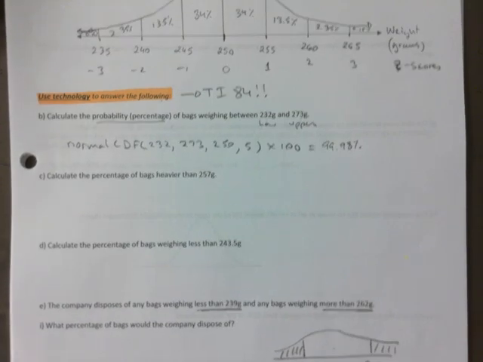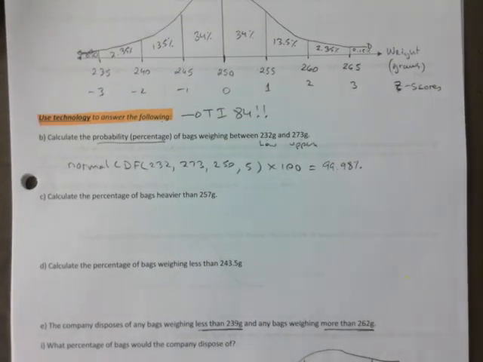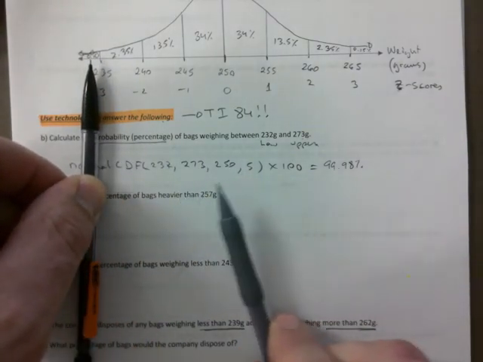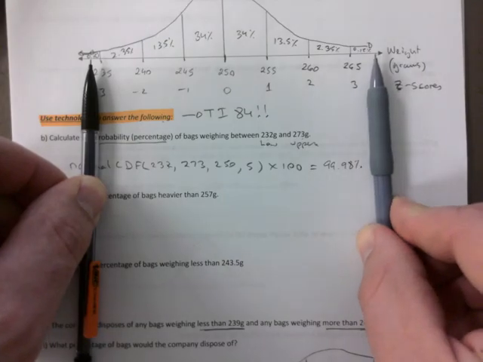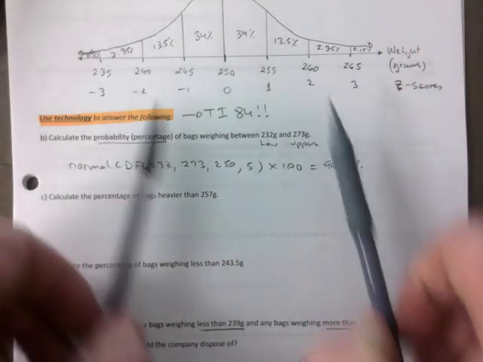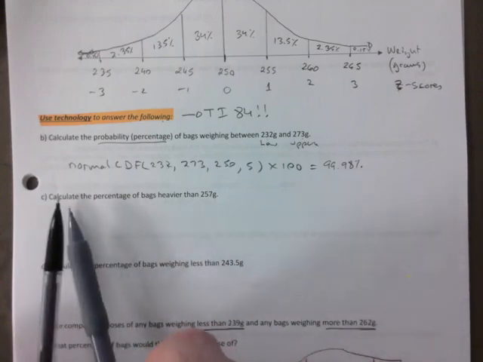So if you think about it, okay, I'm going to use 232 is somewhere here, right? And 273 is somewhere here. So we're talking almost end to end, right? There's very little that isn't under the curve, like on the tails here. So that's why that makes sense.